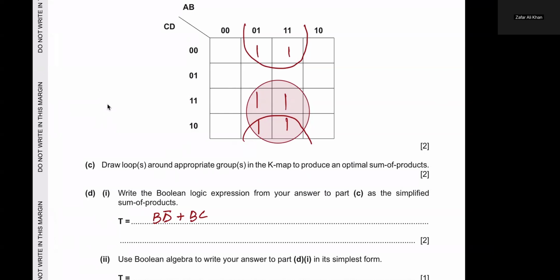Right, so how do we get the Boolean expression from the loops on a 4-variable K-map? Each loop corresponds to one simplified AND term, a product. To determine the variables that are part of this term, you look at which variables remain constant across all the cells within that loop. So for a given loop, if a variable A is 1 in all the cells of the loop, it appears as A in the term. If it's 0 in all cells, it appears as A'.